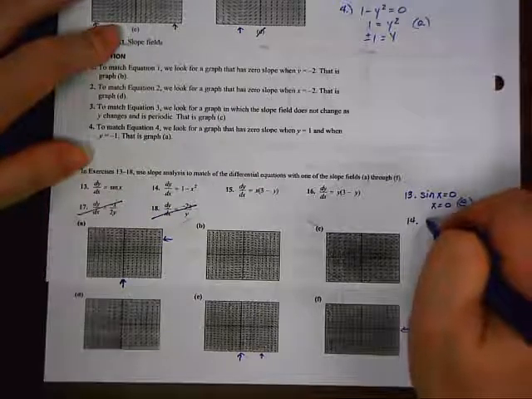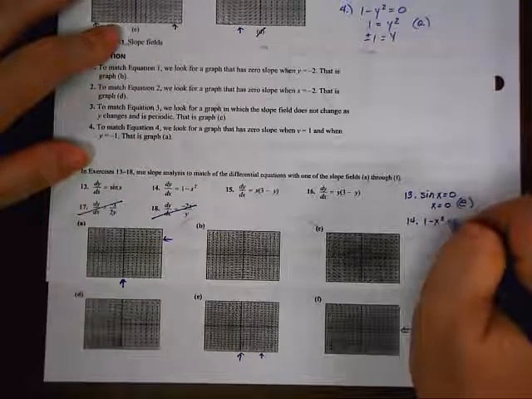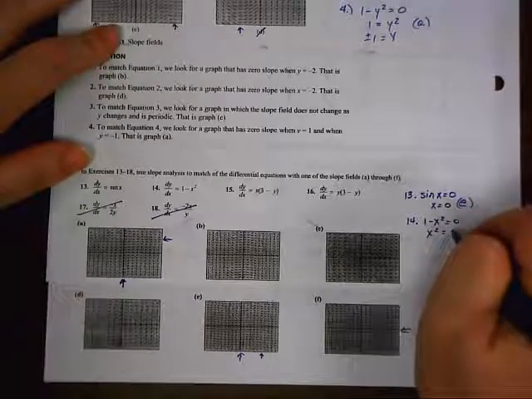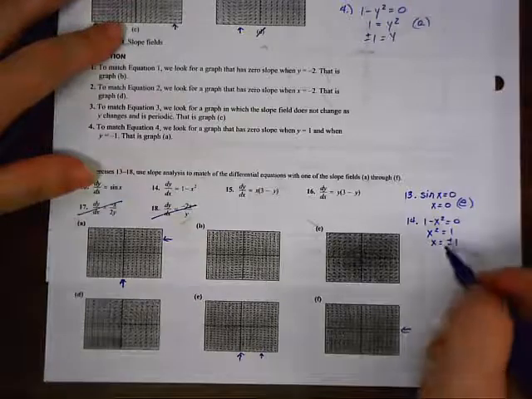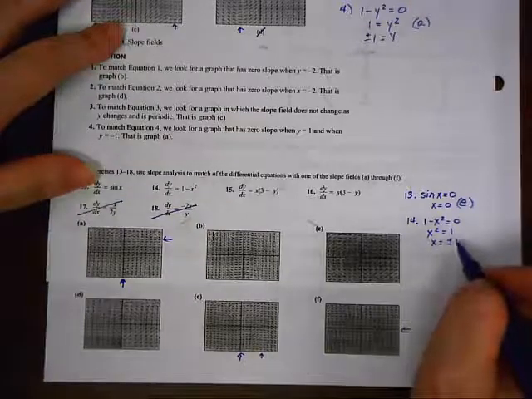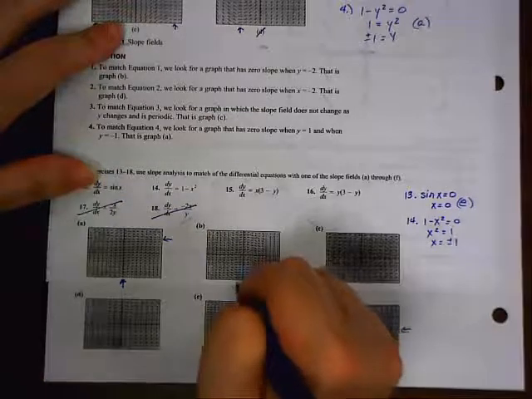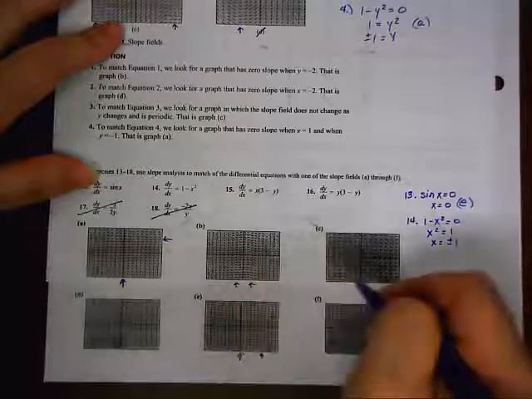So 14. 1 minus x squared equals 0. X squared equals 1. X equals plus or minus 1. So I need one that flattens just to the left and right vertically. And that happens to be this one right here. That is B.